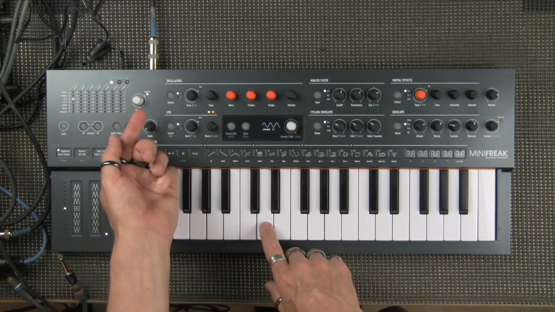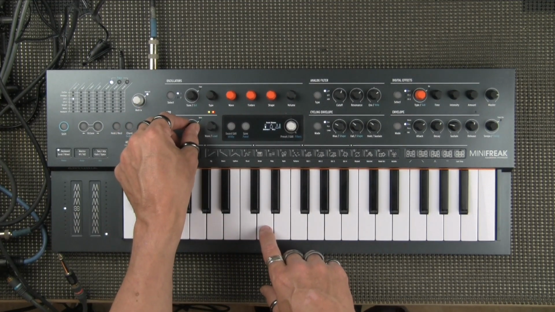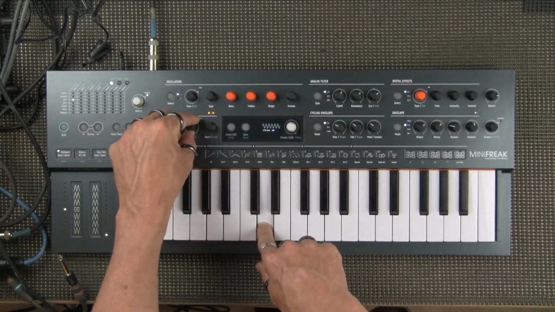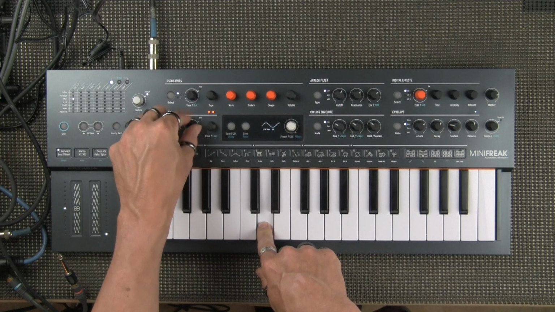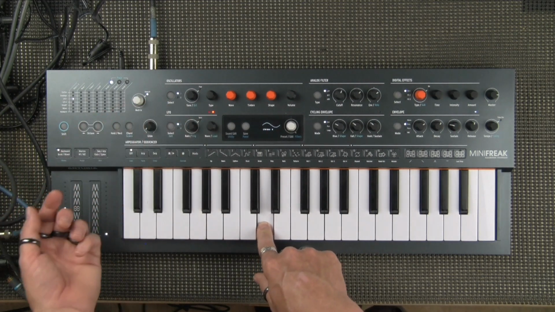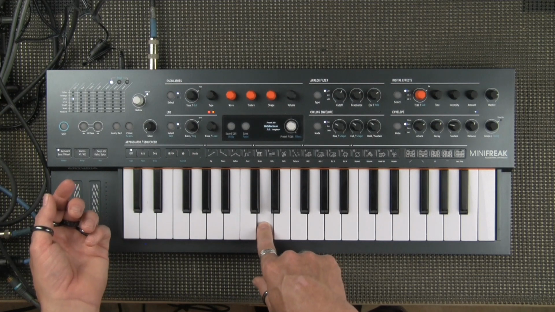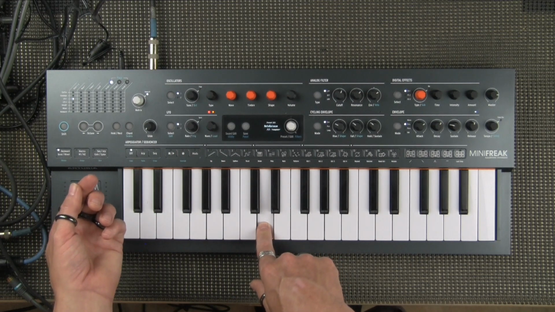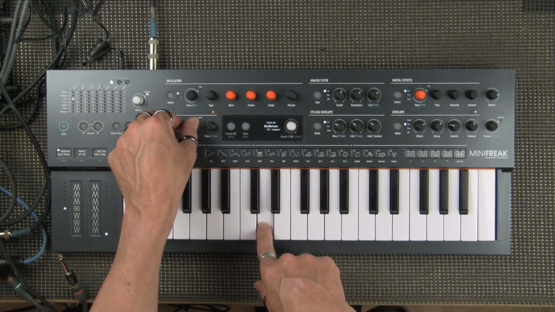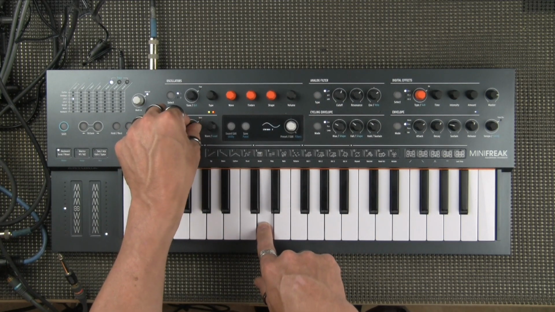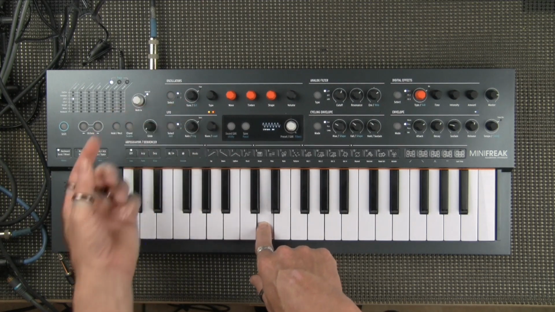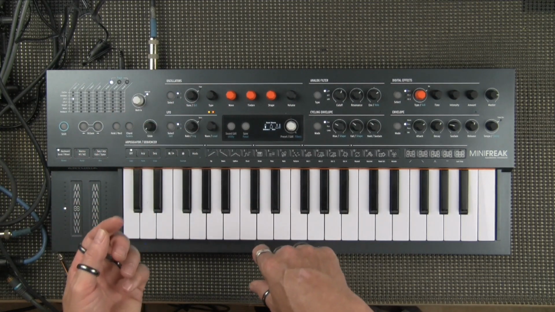Turning the rate knob is a great way to adjust the frequency of this modulation. This is it at its slowest, which is very slow. This is its fastest, which is very fast.